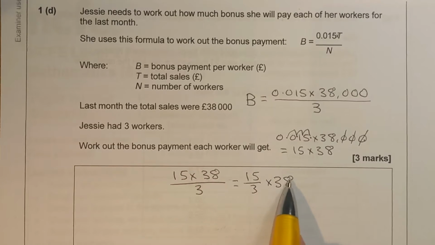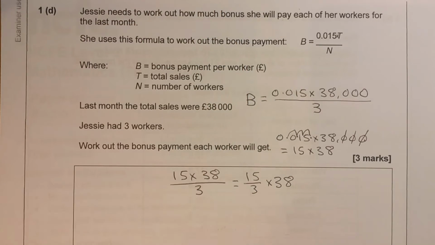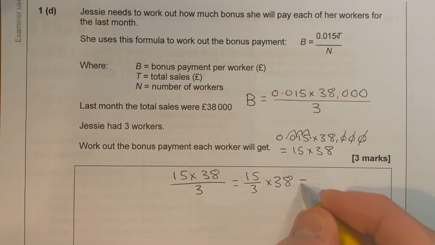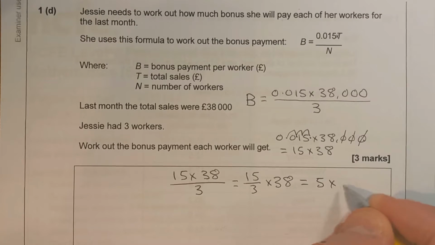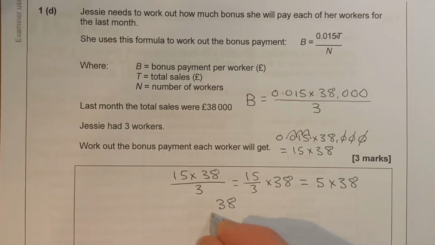If we do the multiplication before the division, it's still fine. Well, 15 divided by 3, I know that 3 goes into 15, 3, 6, 9, 12, 15, so that's 5 times. So in other words, we're saying that's the same as 5 times 38. Now, that's going to be much easier to work out.